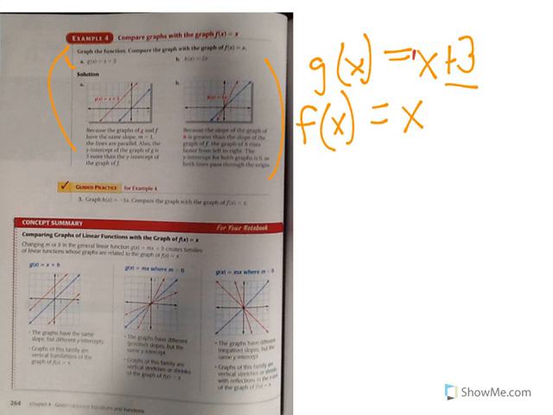Remember, even though it doesn't say it, the slope is 1 over 1, because the slope's value is just 1. So it's 1 up, 1 over for both of these. But it's shifted because of this part right here, this plus 3. So it's 3 higher up. That's why it's there instead of there. And now here's another one. It says here, so compare this one here.